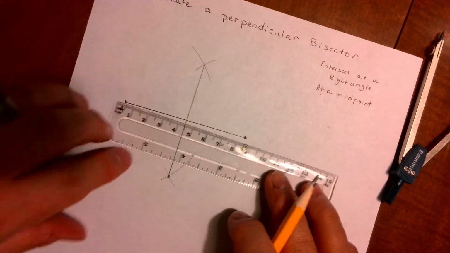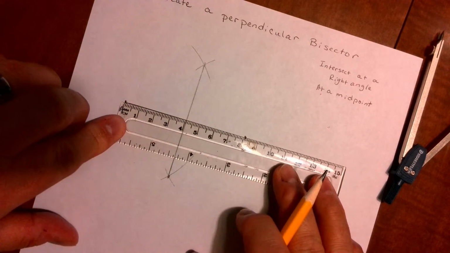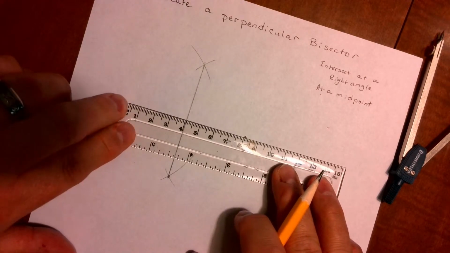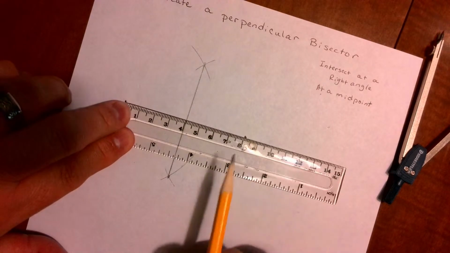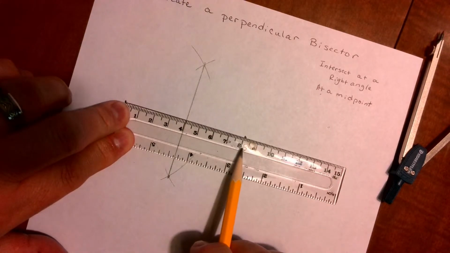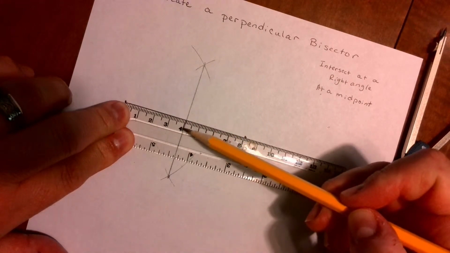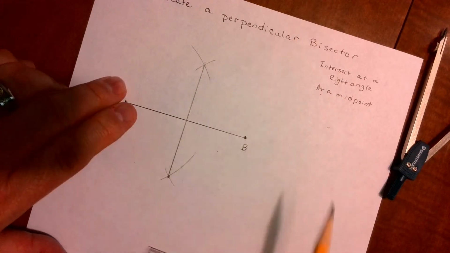So let's check the bisector part. The whole segment is about 8 centimeters. It goes up to 8 right there. And it looks like we cut it in half at about 4. So we did good on the bisector part.